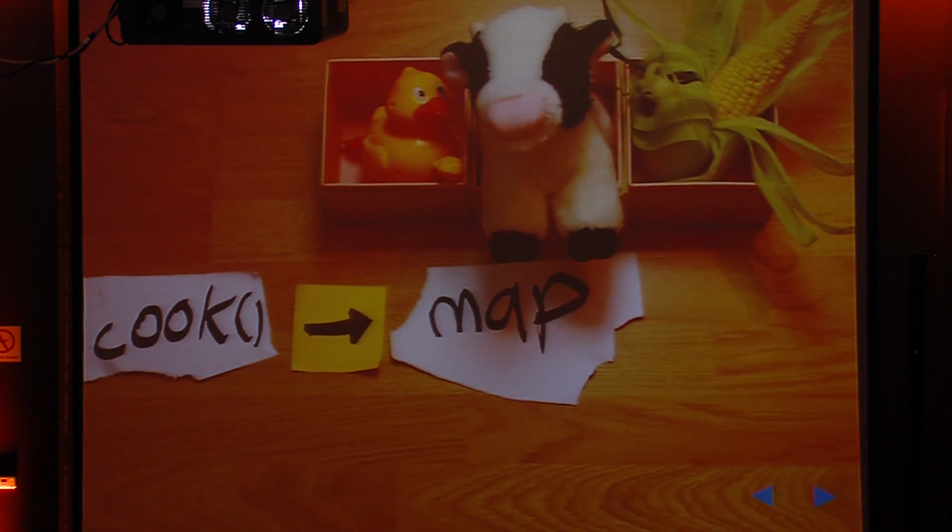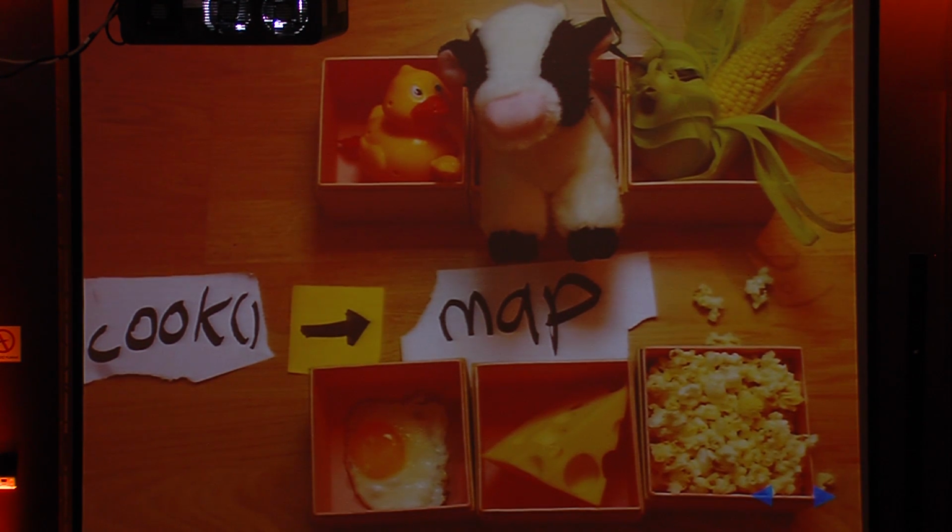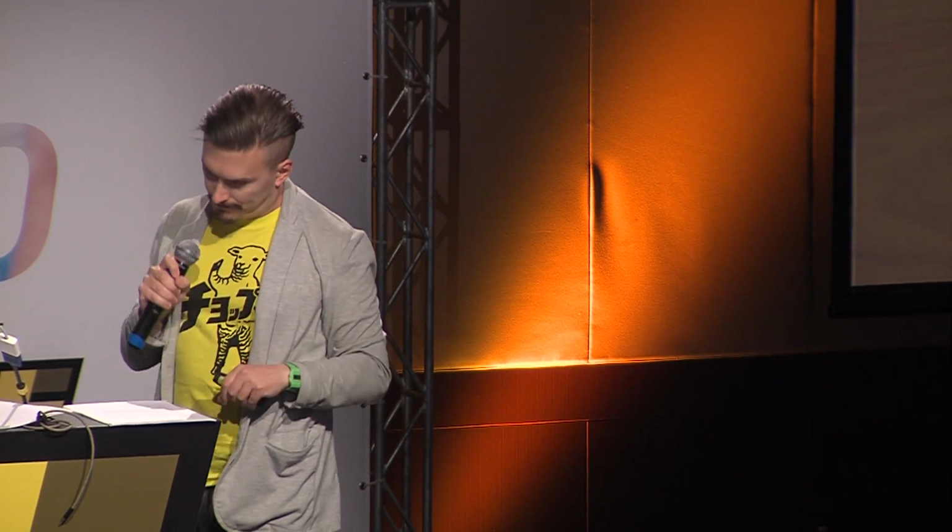Now, map doesn't know anything about chicken, cow, and corn, and it doesn't know anything about cooking. But map knows one thing. Map knows how to take things out of arrays, shove them into mapper functions, and take whatever comes out of the mapping function and shove those items into a new array. And this is, on a conceptual level, what map does.